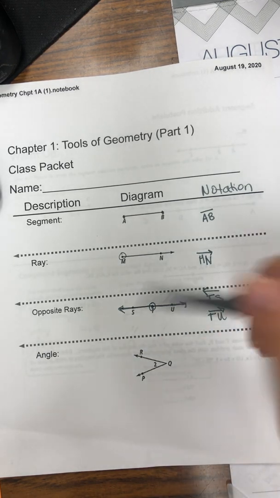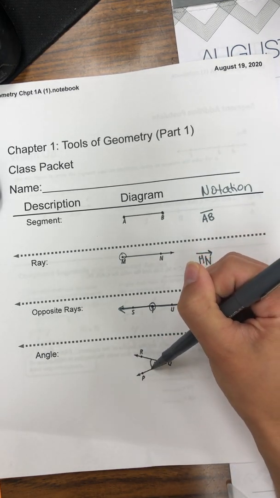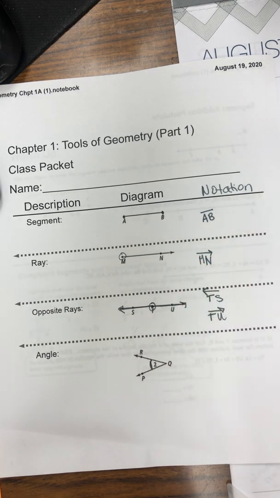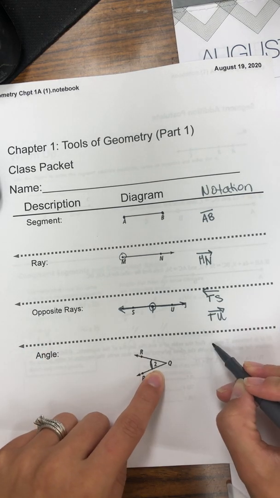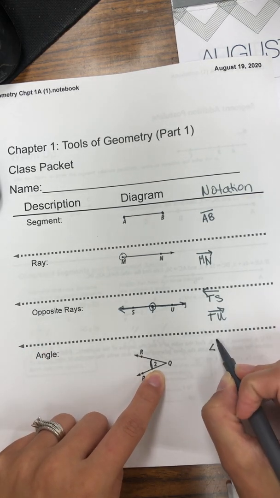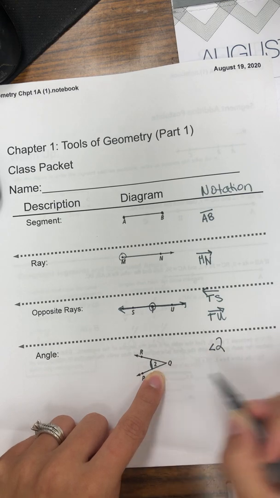An angle is a measure. So this would be the angle here. This is measured in degrees. It could be 30 degrees, 50 degrees, 42 degrees. And for the notation of an angle, there's multiple ways. So in this angle in particular, we're gonna use this symbol for angle. Angle 2, you can call it 2.